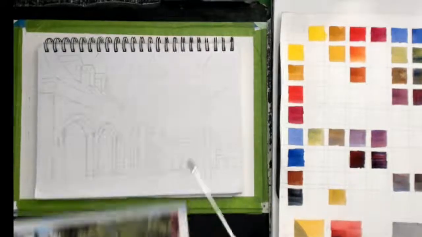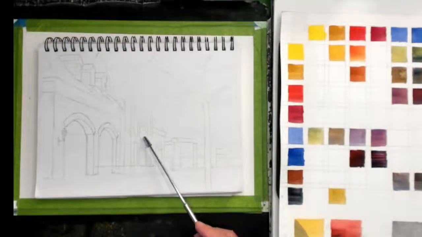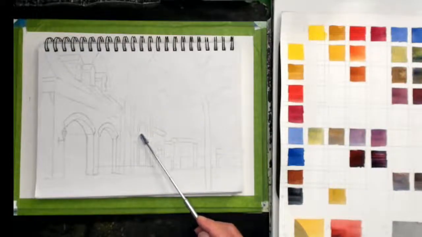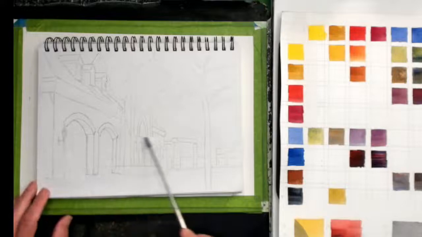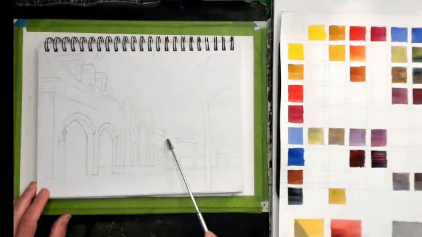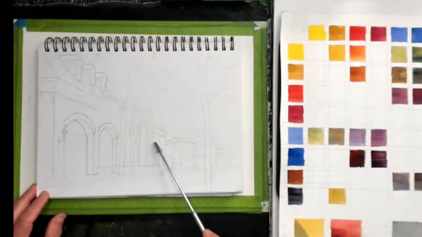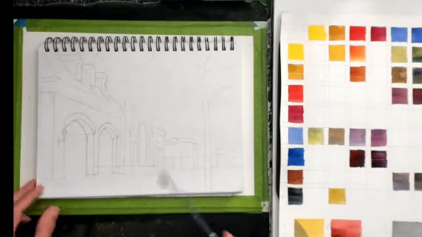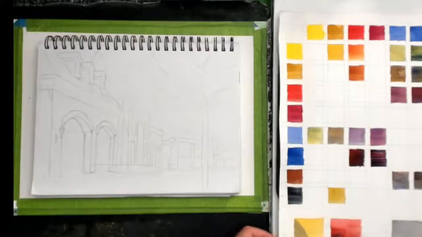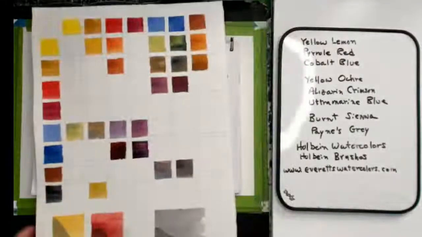I've done a sketch here on my sketch pad, and this is the scene I'm going to paint today. I've done a little sketch, got my configuration, got my layout all set up. So let's go over to my paints.